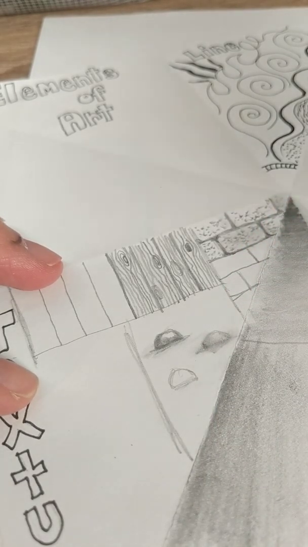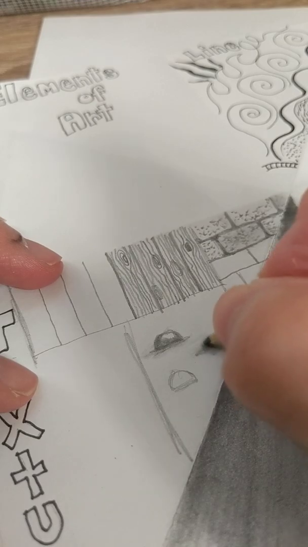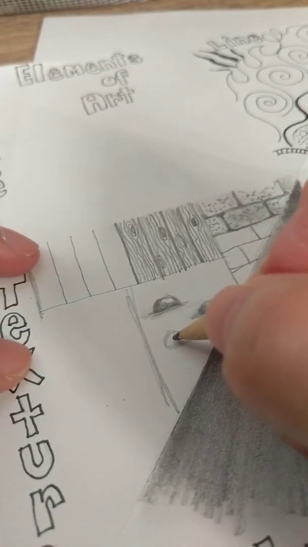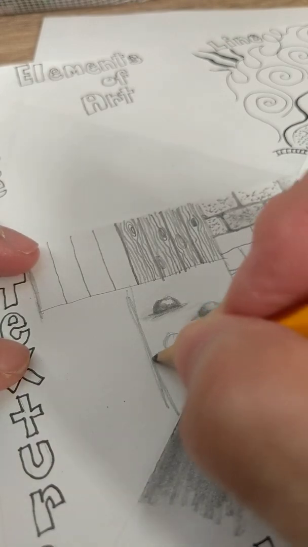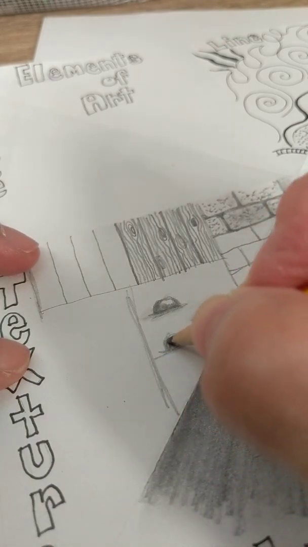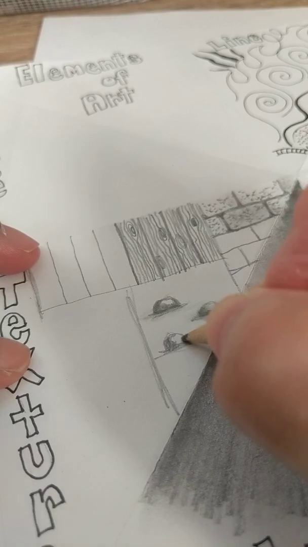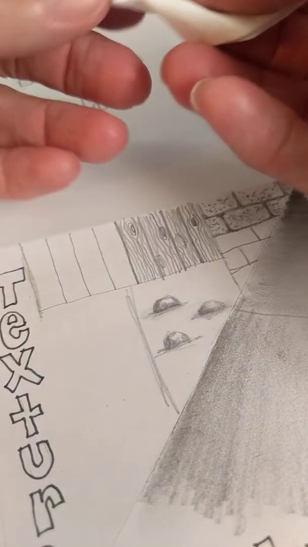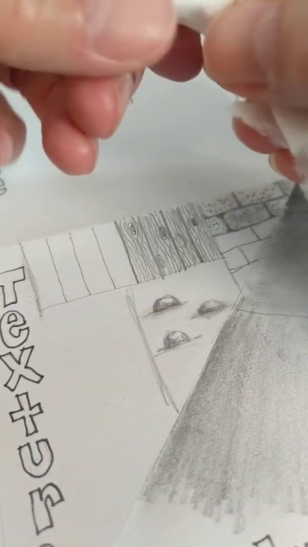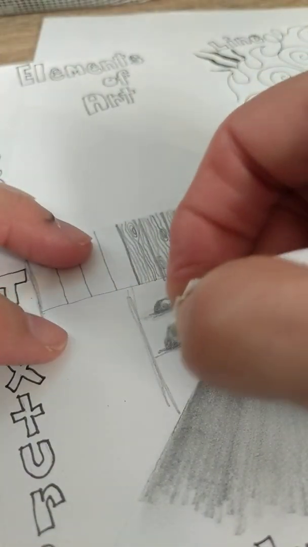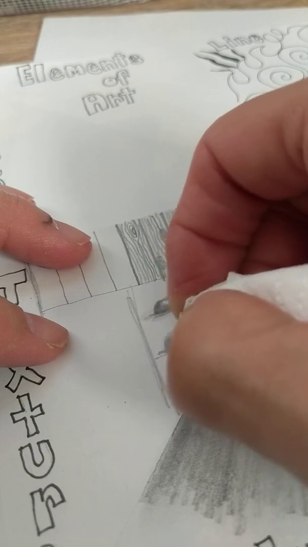So same thing. Difference is I went a little bit darker with the first one. All right, and then the next one, I'm going to use the toilet paper. So I just folded it up so I got like a corner of it. And I can use that to blend.